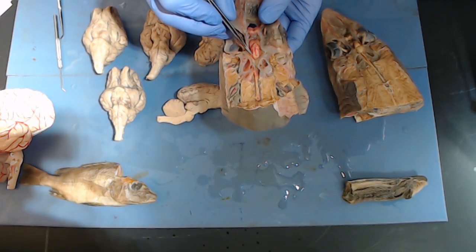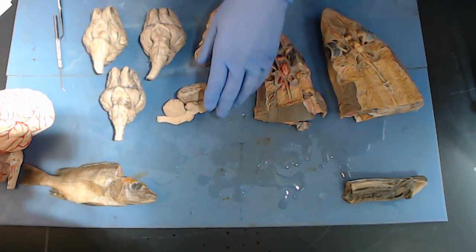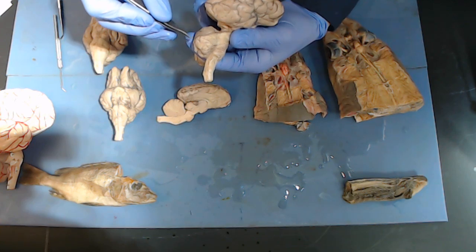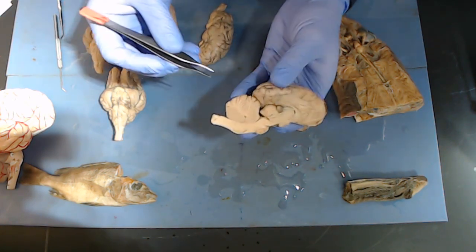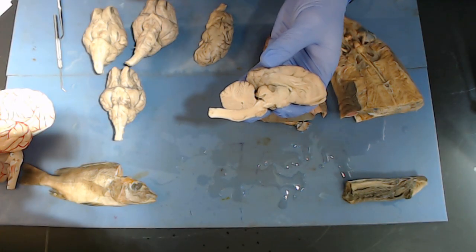This lobe on the top of the shark's brain is the cerebellum. On the mammal brain, this is the cerebellum. As you can see here in this cross section, this is the cerebellum.